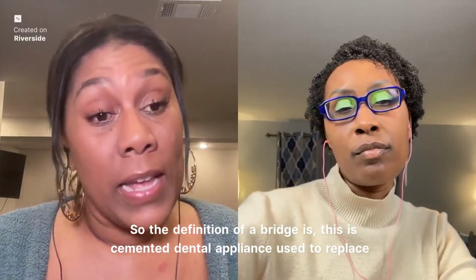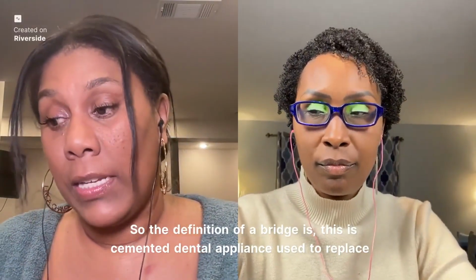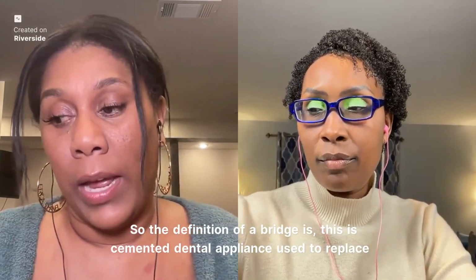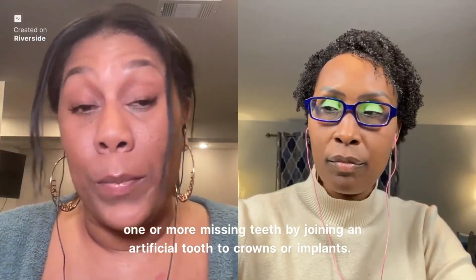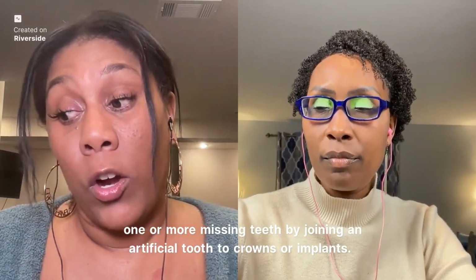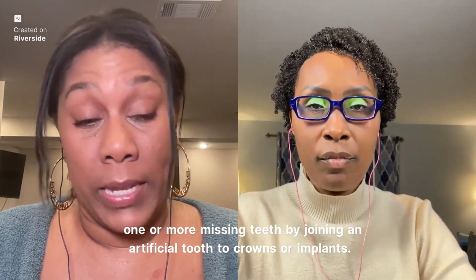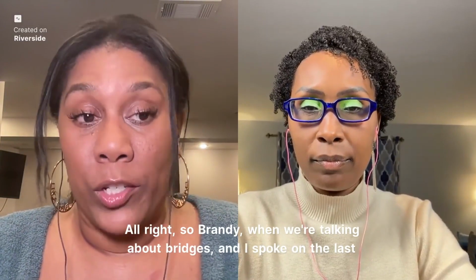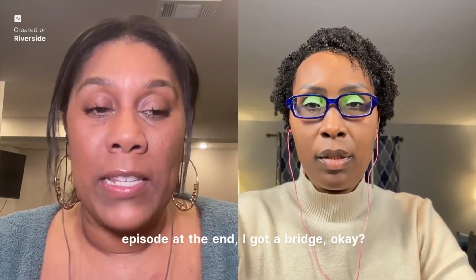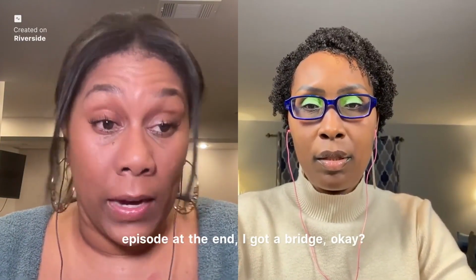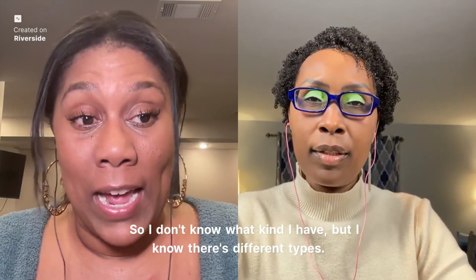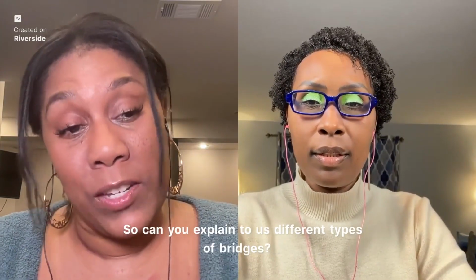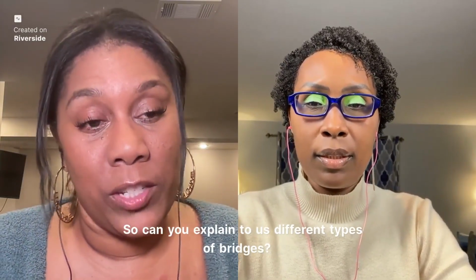The definition of a bridge is a cemented dental appliance used to replace one or more missing teeth by joining an artificial tooth to crowns or implants. Brandy, when we're talking about bridges, I spoke on the last episode at the end, I got a bridge. I don't know what kind I have, but I know there are different types. Can you explain the different types of bridges?